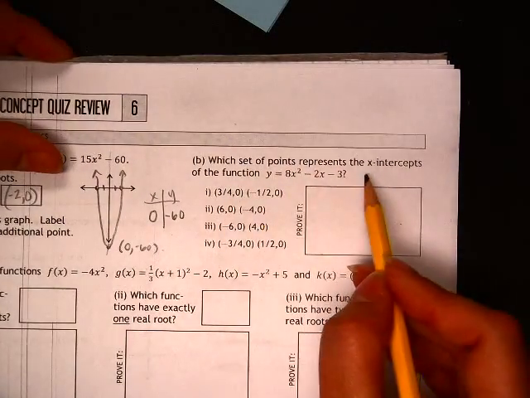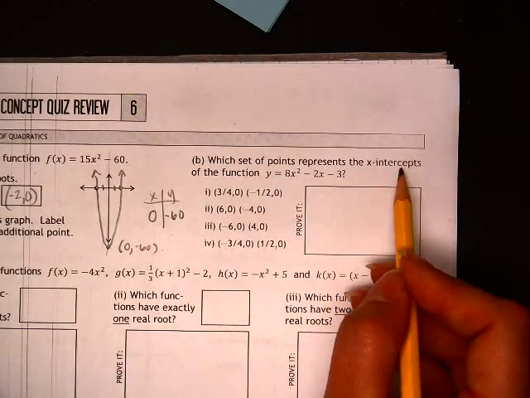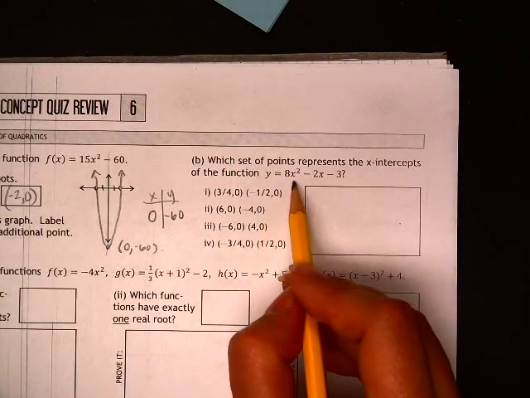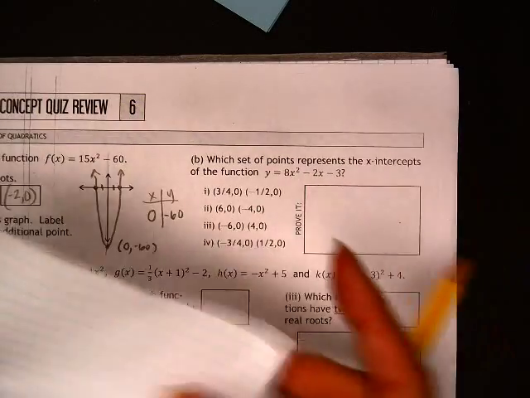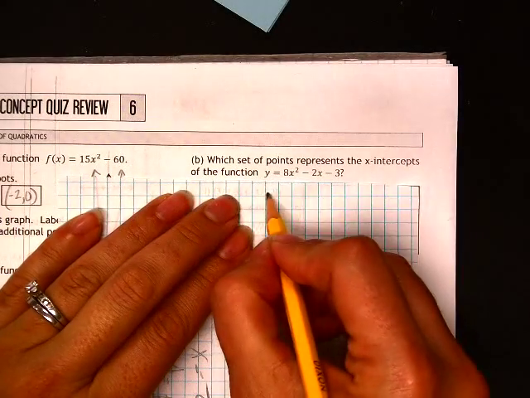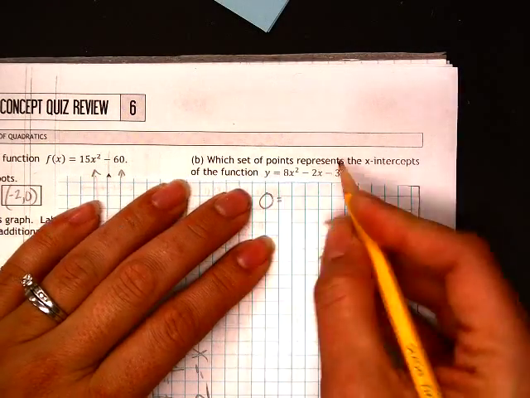So let's look at this one here. This one says which set of points represents the x-intercepts of the function. So same story. It's all the same thing. X-intercepts means that y is 0. So we do need to factor this.